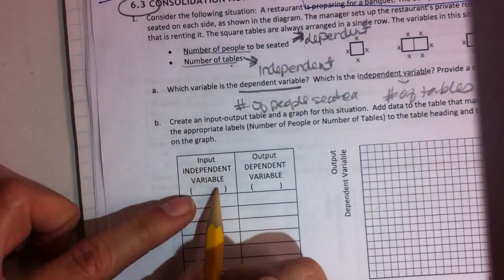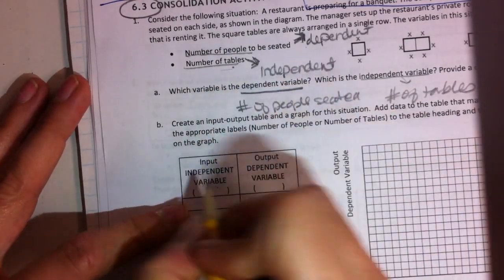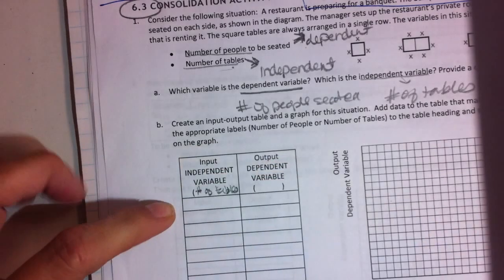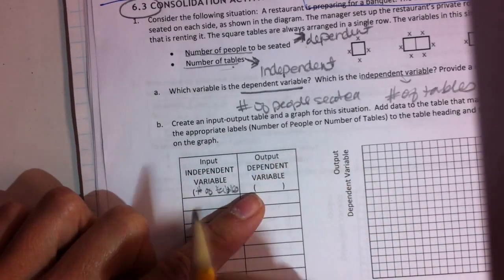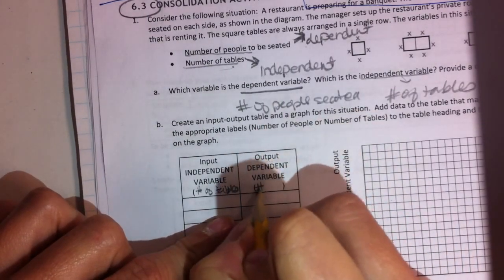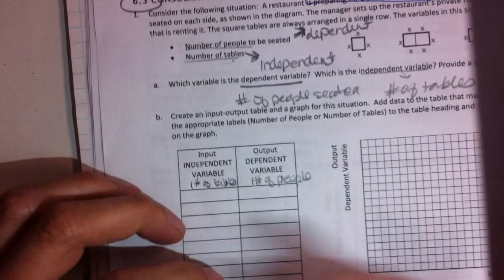So remember, the input is the independent variable. So we said the number of tables was independent. So number of tables. The output is what comes out. So if the number of tables goes in, the number of people sitting down comes out.